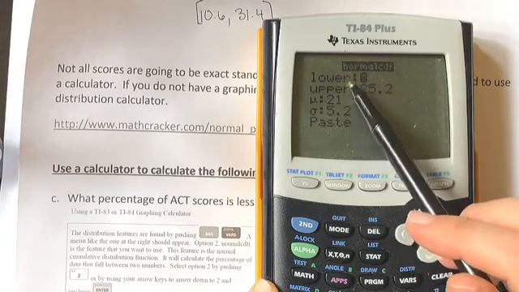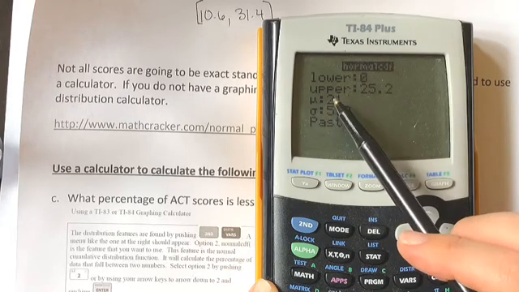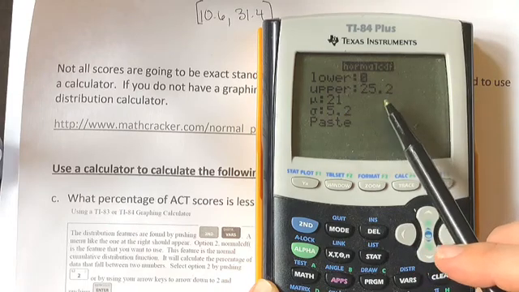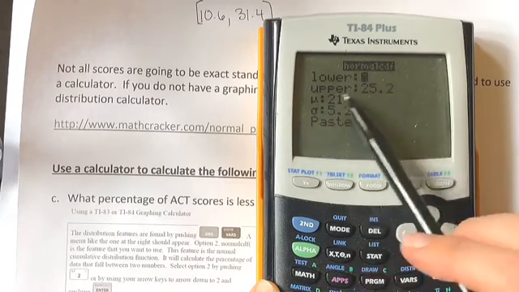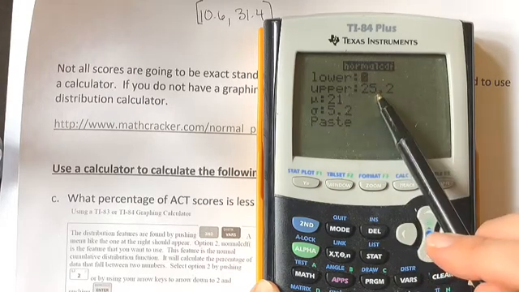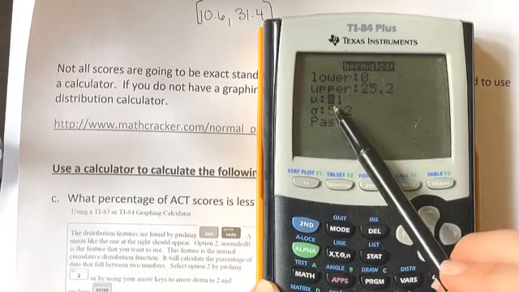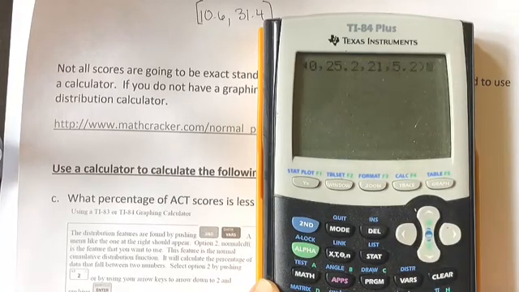But if you do have this screen, you're going to type in your lower end, your upper end, your average, and your standard deviation. Since it said what percent of scores is less than a 25.2, that's 25.2 and under. The lowest we can get would be a 0, right? If you got everything wrong on the ACT, you would get a 0. So the upper end is 25.2. They told us the average is 21, and the standard deviation is 5.2. And then we're going to paste it.